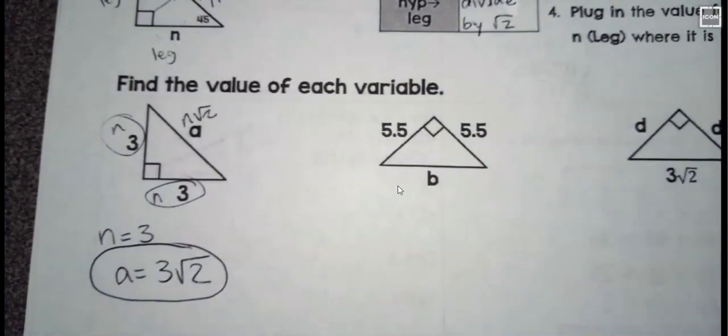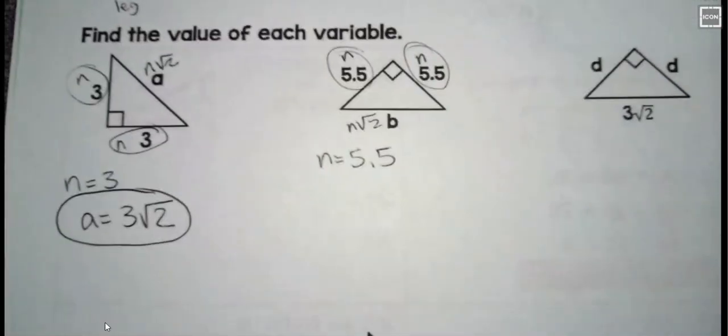I'm going to pause. I want you to just find an answer for this one. It's going to be pretty similar to what we just did. So see if you can follow the steps we just did. Find an answer for number 2.